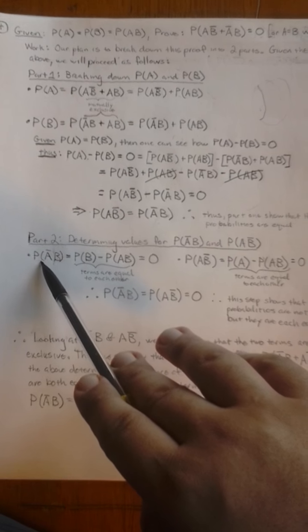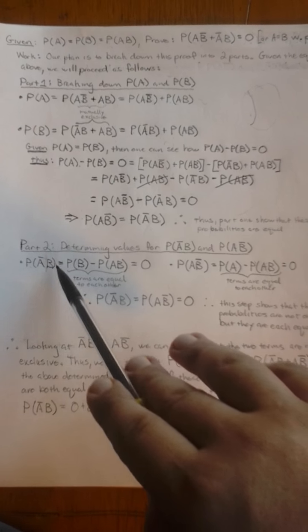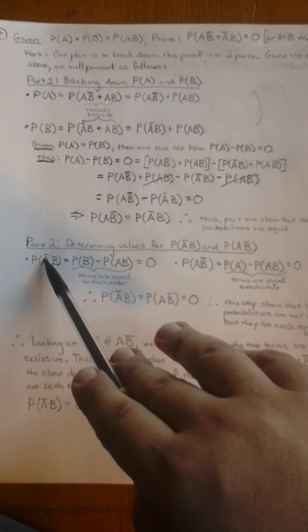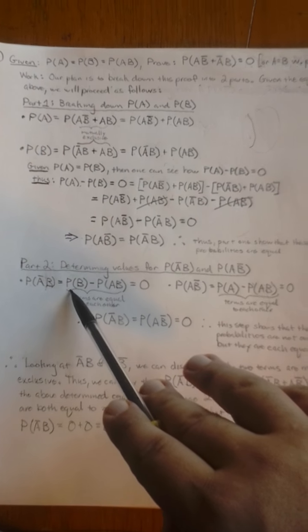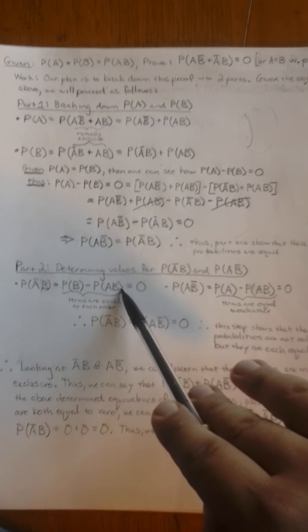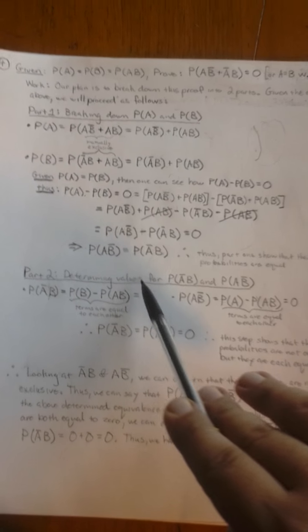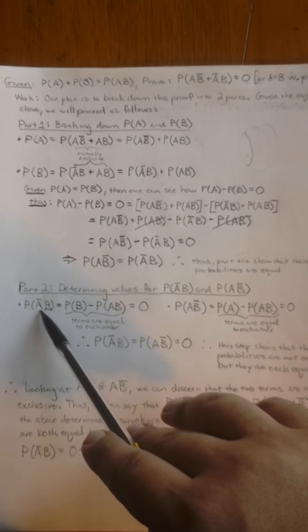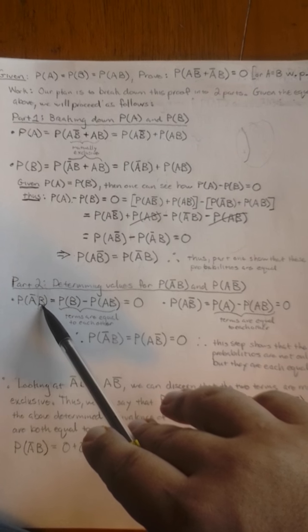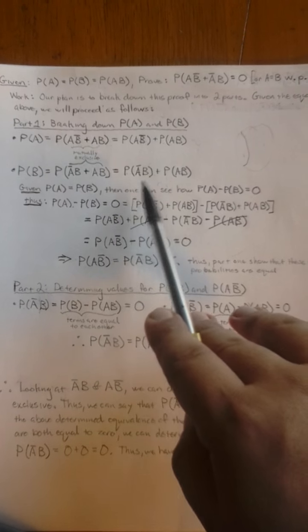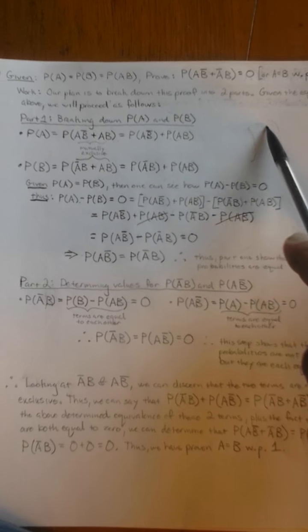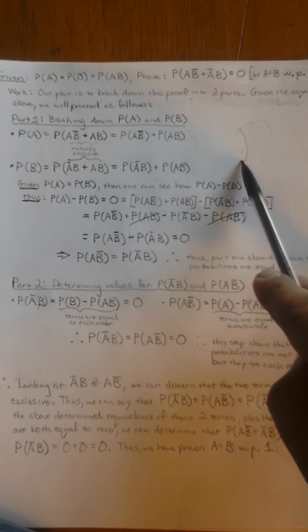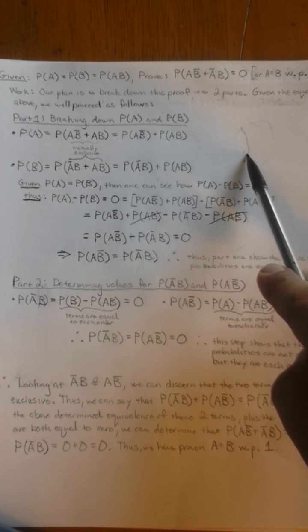Now, similarly right here, we can see how this term is going to be equal to this term right here. How do we show that? Basically, as I described up there, this represents this crescent shape right here, excluding this little piece right there.